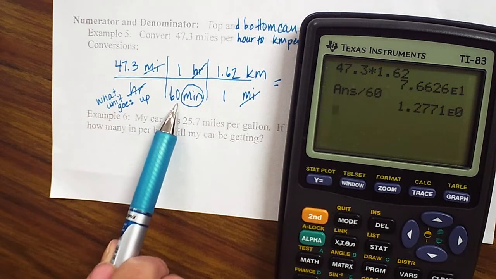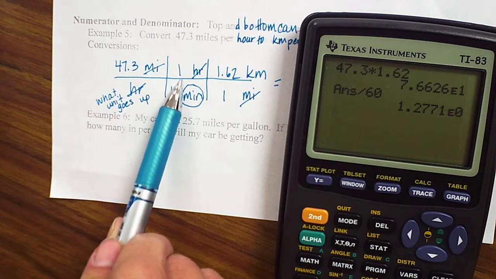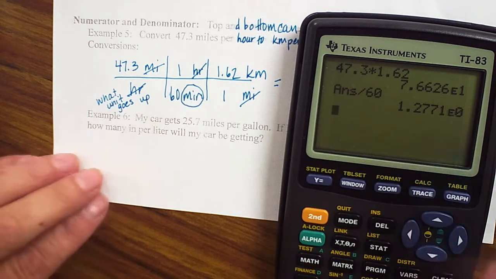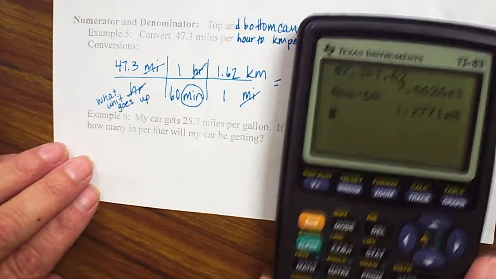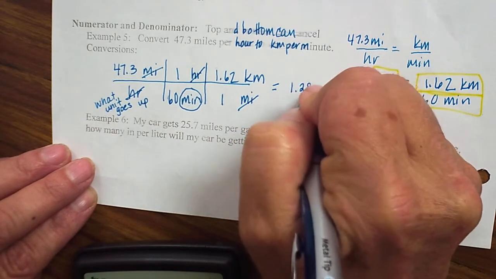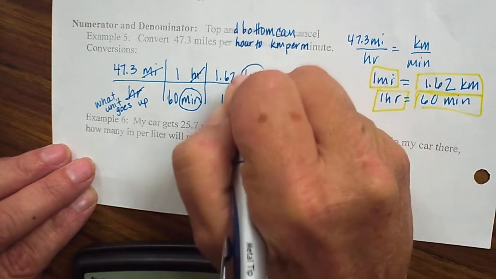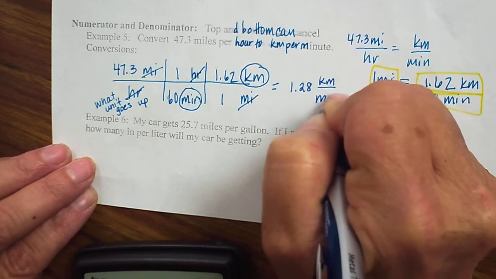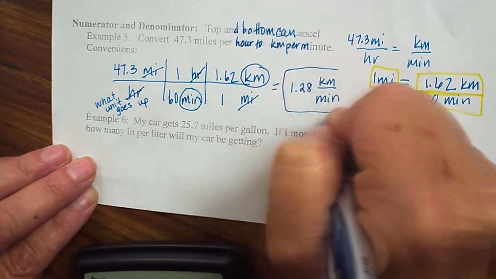Someone defined 60 minutes as 1 hour. So I'm not going to count that one. So when I round off here, I get 1.28. So my answer is 1.28 kilometers per minute. And that's my answer.